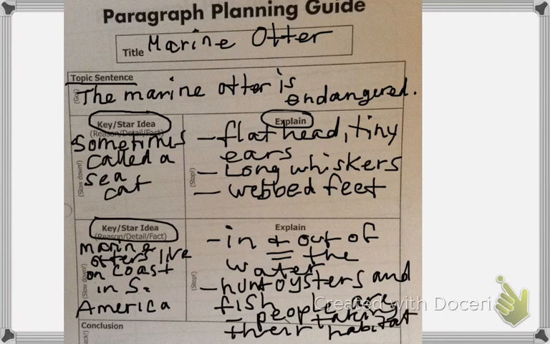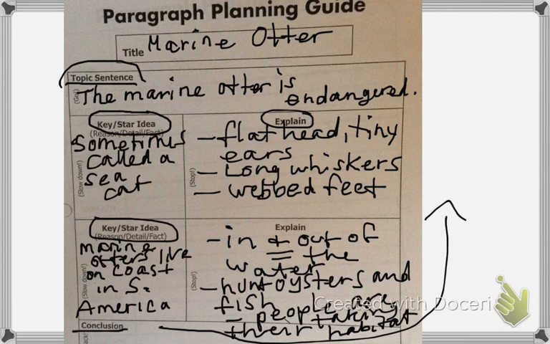And then at the very end, you're going to rephrase. The conclusion sentence is very much like the topic sentence up here. The marine otter is endangered. I kind of ran out of space here, but your concluding sentence is going to be very similar to your first sentence. Not exact. So an example of the marine otter is endangered, my concluding sentence might be, this adorable little animal that used to be called a sea cat is now facing extinction. Or you could say, I'm going to write it over here, so I'm going to draw an arrow right over here. So this will be my concluding sentence.